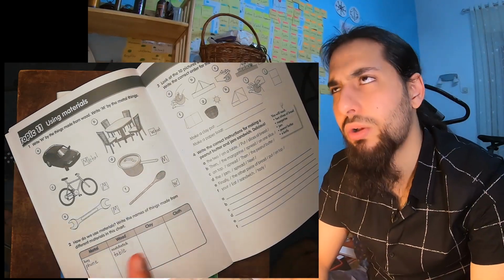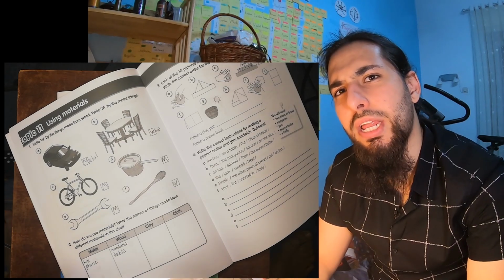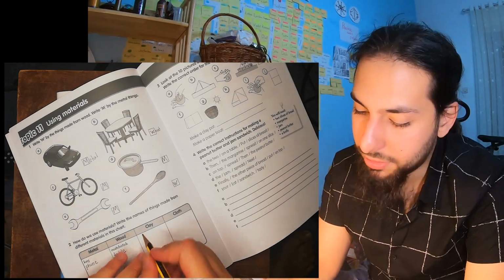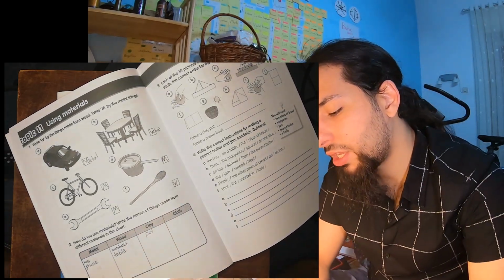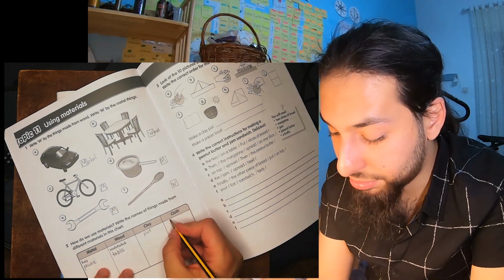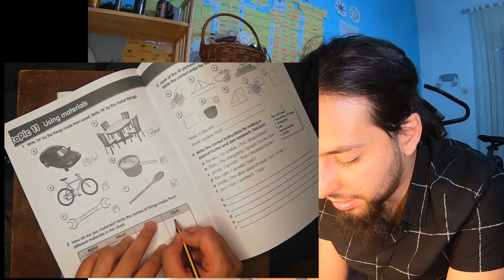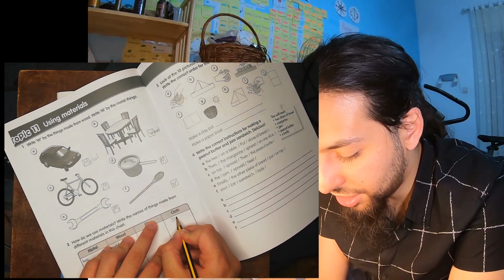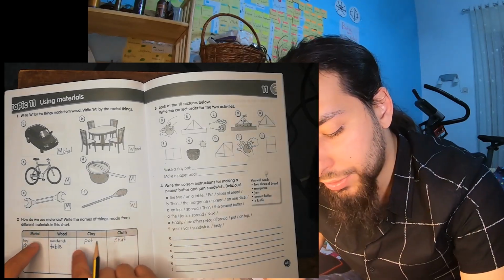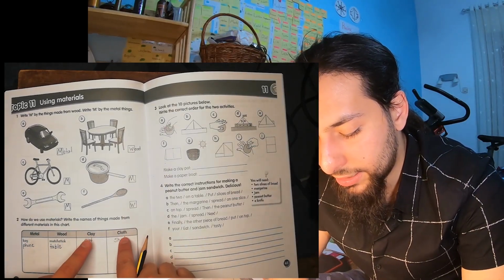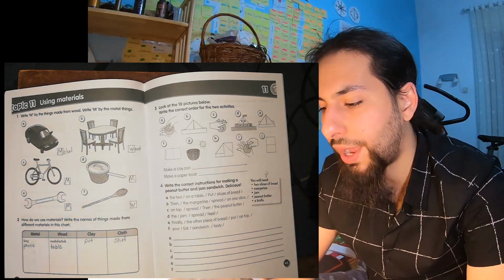Okay, clay. What is made out of clay? Can you guess something that's made out of clay? A pot is made out of clay. Okay, cloth. Well, shirts, pants, jeans, they're all made out of cloth. So we can just write shirt. A shirt is made out of cloth. Okay, I would love it if you could fill the table with more things, but if you can't think of any more, that's fine as well.